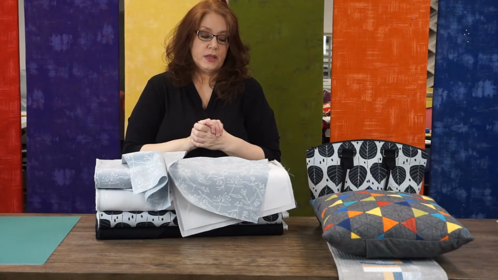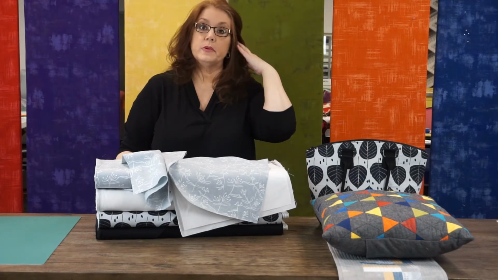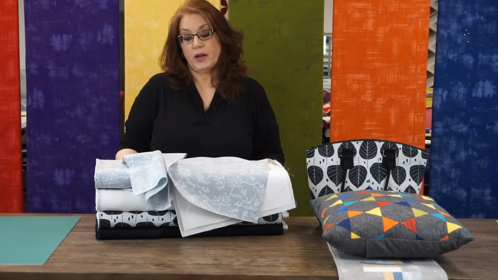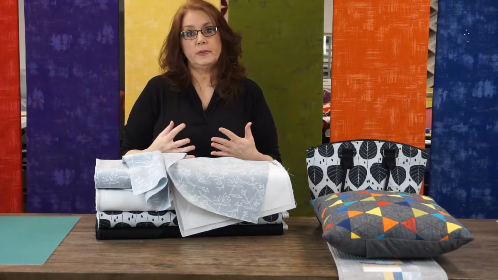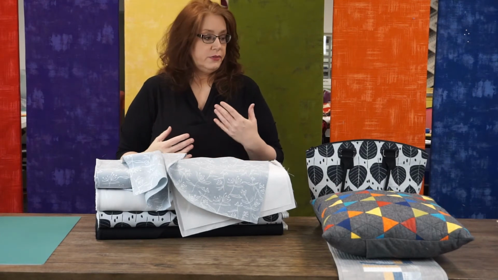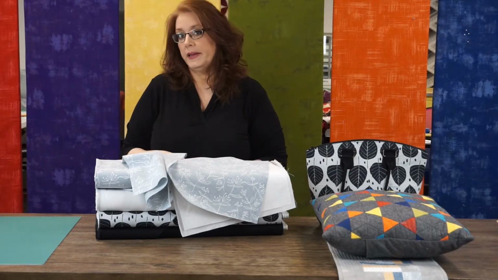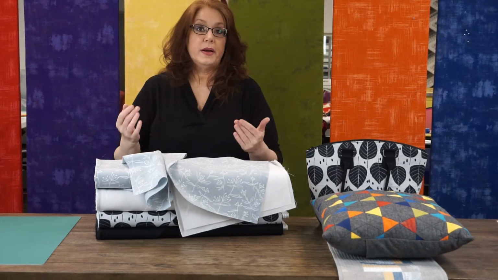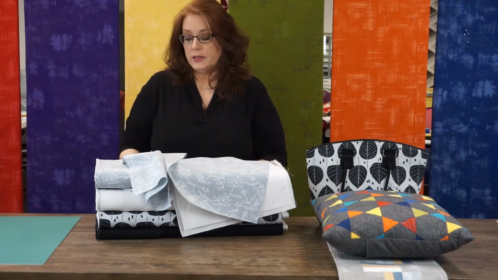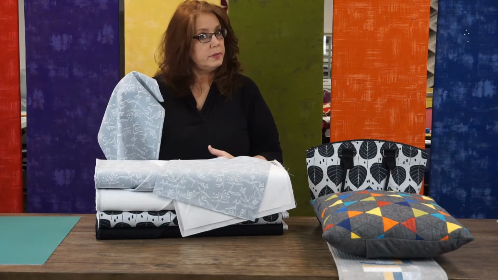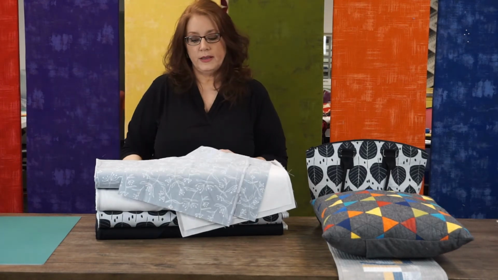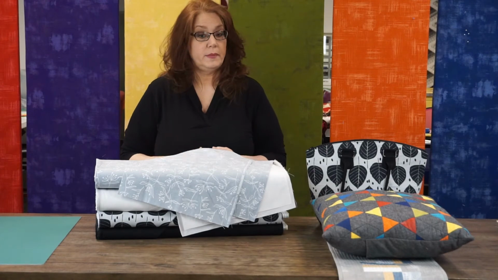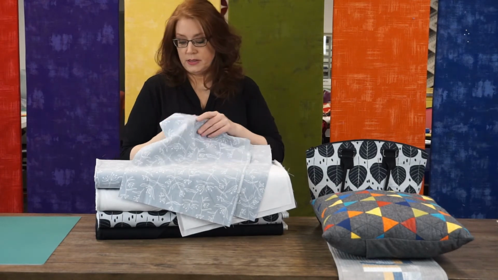So I do recommend that you wash this before you use it in a project, just because it is going to shrink a little bit differently. And for the project that I'm going to show you here in a little bit, I washed all of my fabrics. I figured if I'm going to wash the linen, I might as well wash the cotton too. So I had to do a little bit of extra pressing this time, but it was worth it. I really like the table runner that I made out of this print.